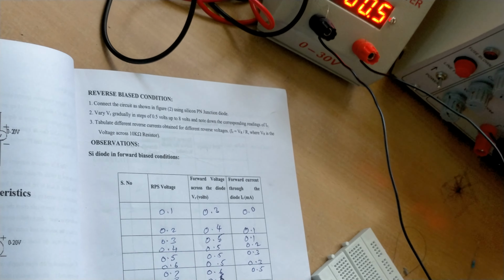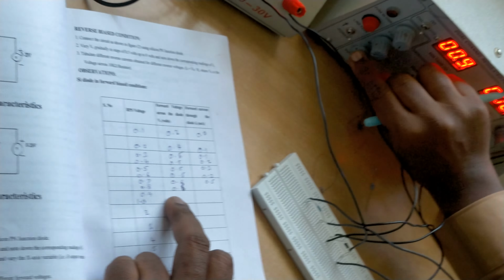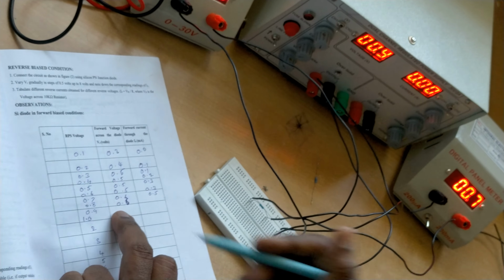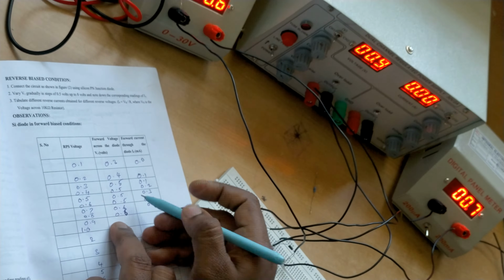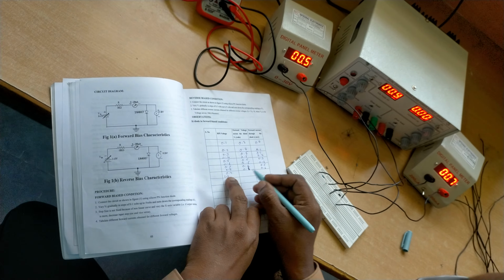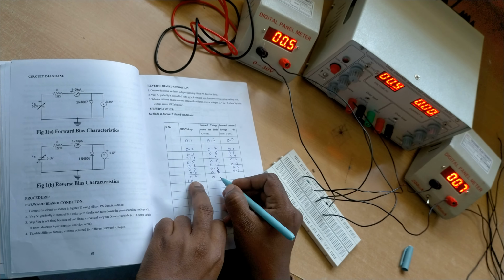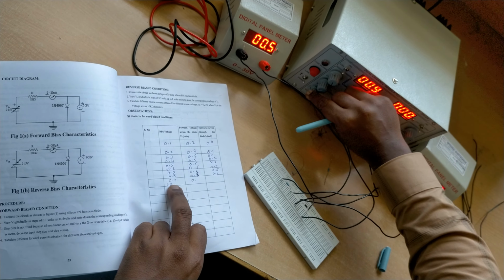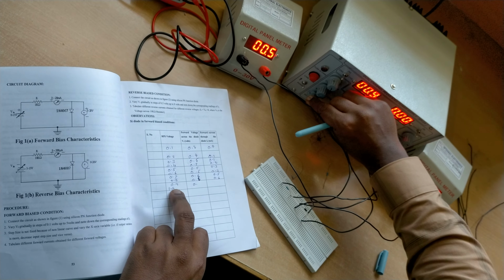So from like that you have to continue. So for 0.8 we are getting almost 0.9 also we are getting. For 0.9 we are getting 0.6, and here we are getting 0.7 amps, 7 milliamps.